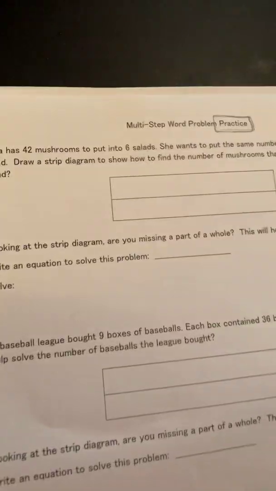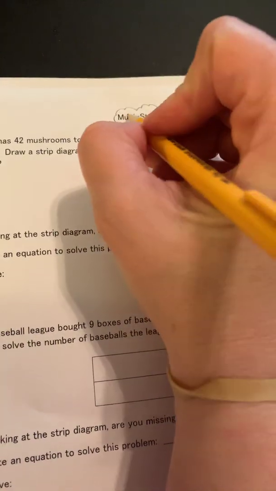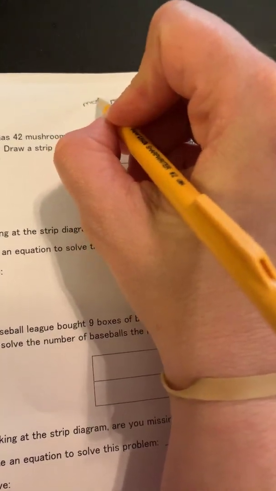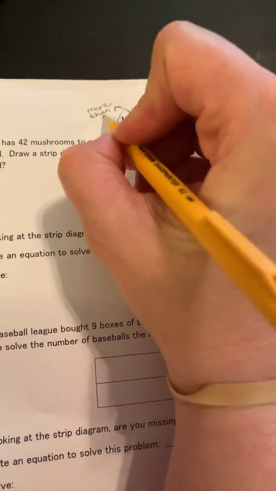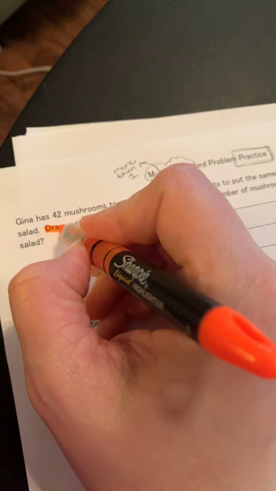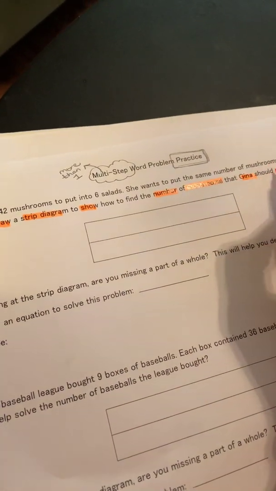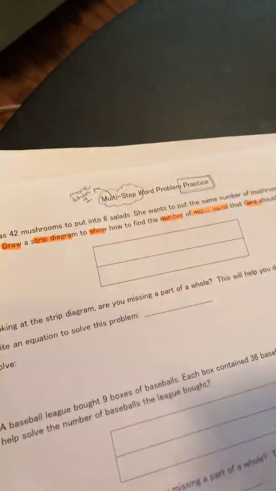All right, so ask them what it means when you have multi-step problems. Multi-step. Multi means more than one. So multi-step means all of these have more than one step to them. All right, so I'd have the girls read about Gina, and they read about Gina. And then you might say, okay, boys, what do we need to do? Summarize for me. We need to draw. Draw what? Strip diagram. For what? To show number. Number of what? Mushrooms Gina put in each salad.